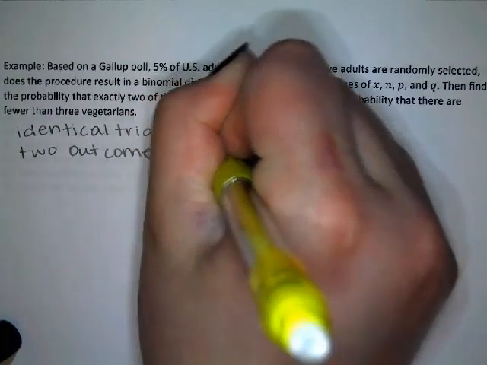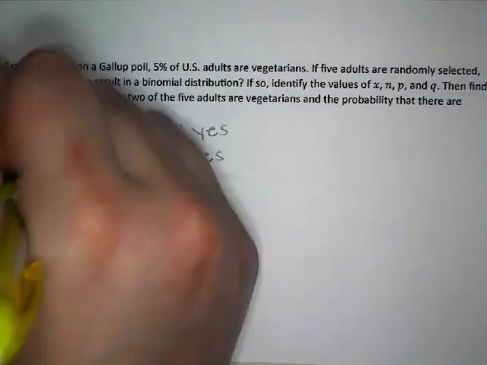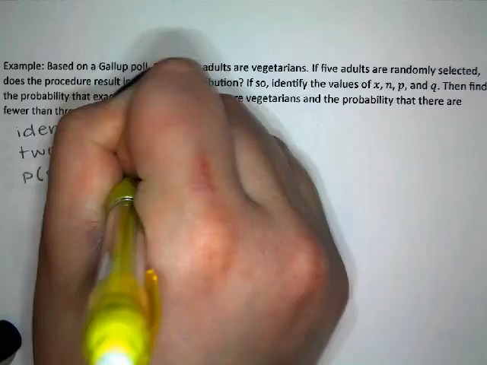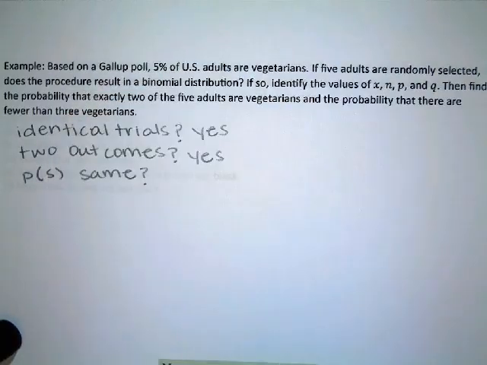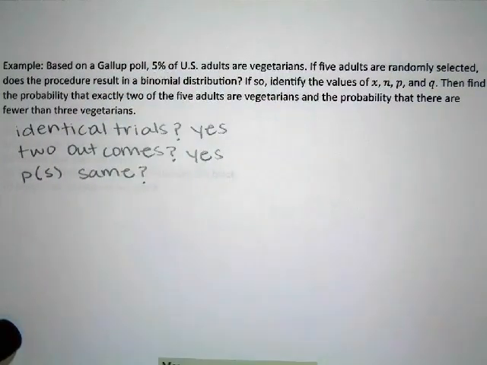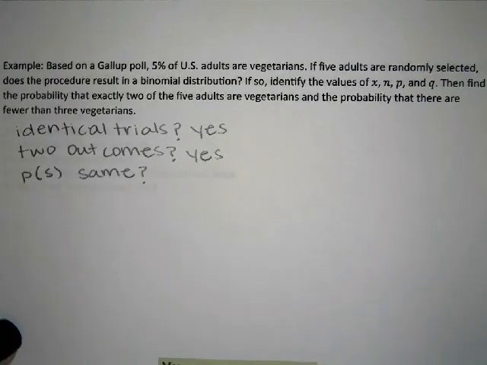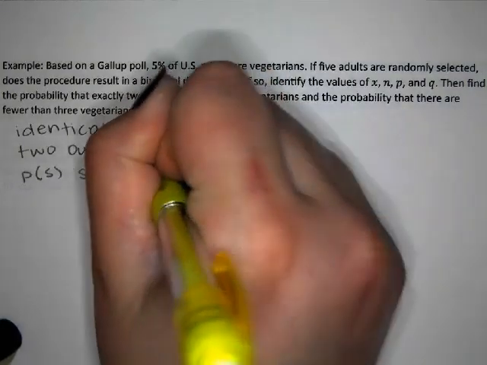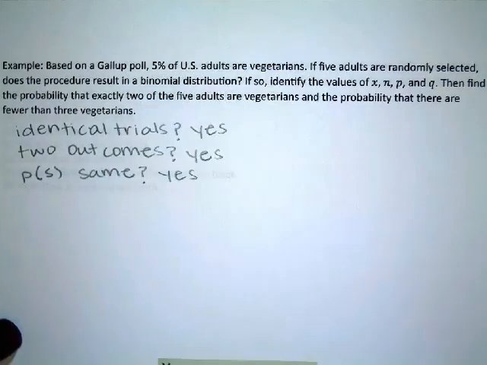Is the probability of success the same? They tell us that 5% of US adults are vegetarian, so if we're using that statistic, the probability of getting a vegetarian when you talk to an adult is 5%, or 0.05, and so the probability of success should be the same, yes. Are the trials independent?